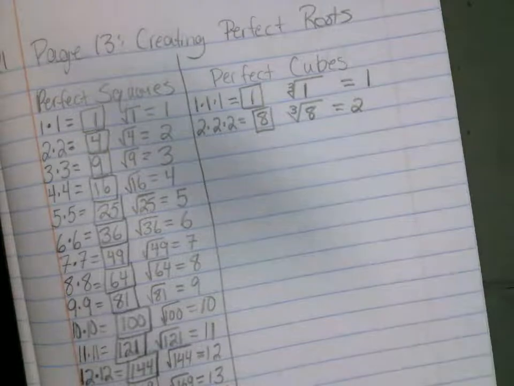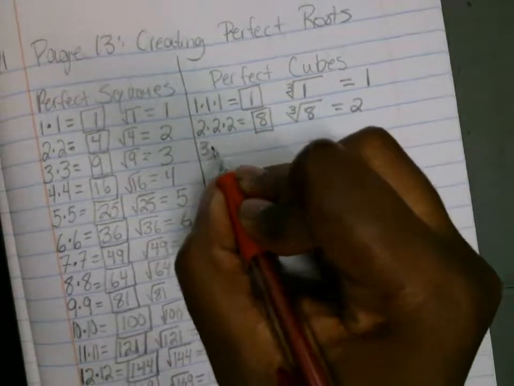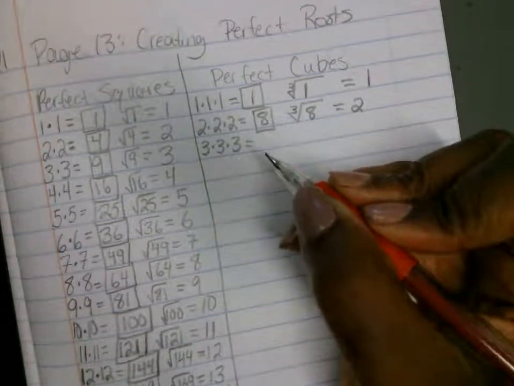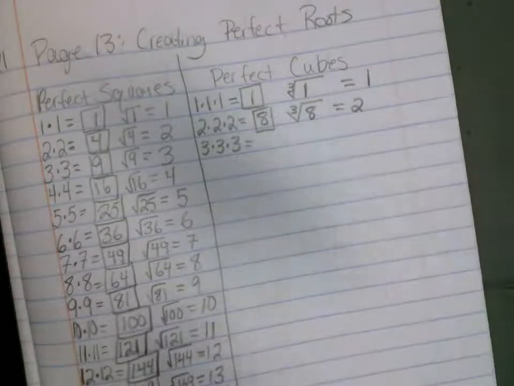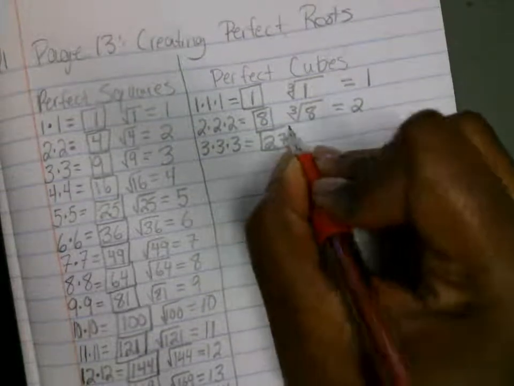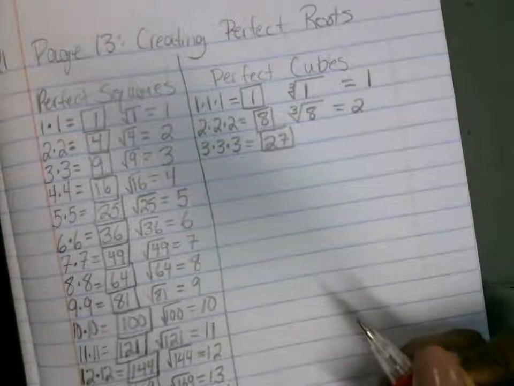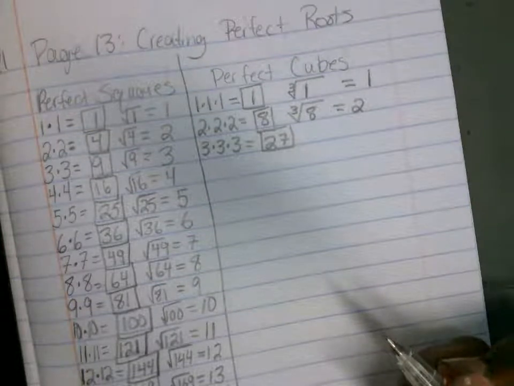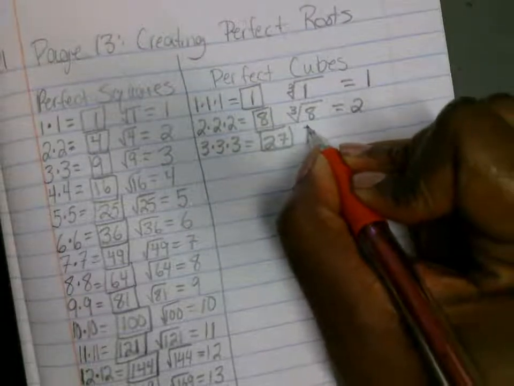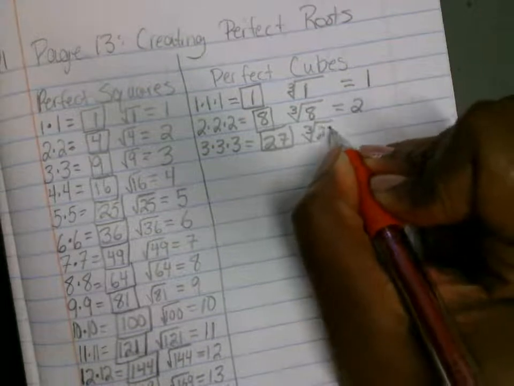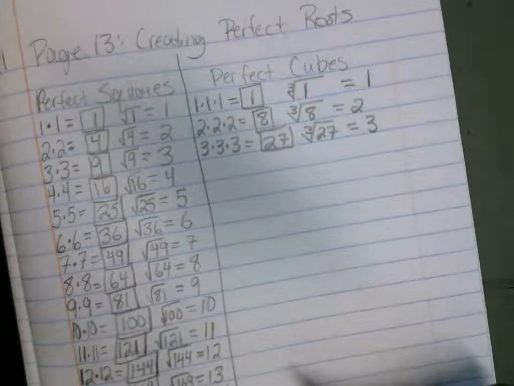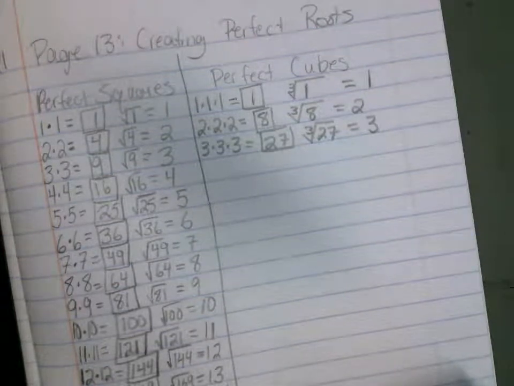All right, let's do another perfect cube. 3 times 3 times 3. What's 3 to the third power? Type it in. 27. 27 is a perfect cube. So now we're going to find the cube root of 27. It is 3. Very good. Why? Because 3 times 3 times 3 is 27.